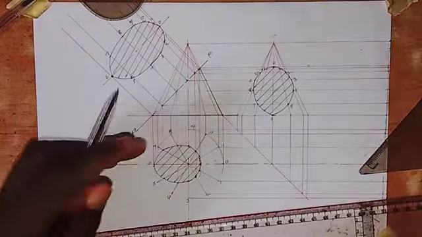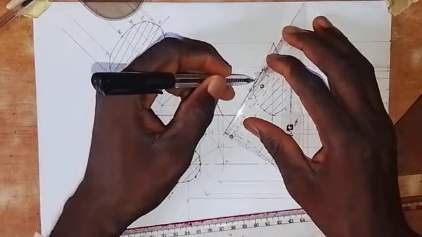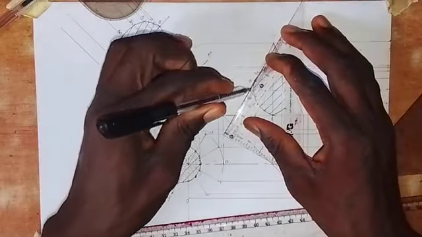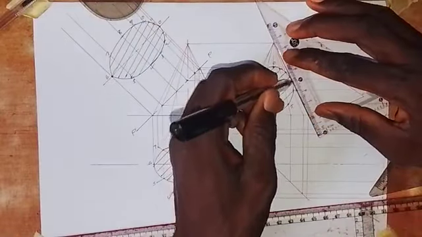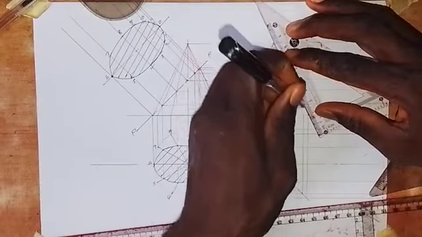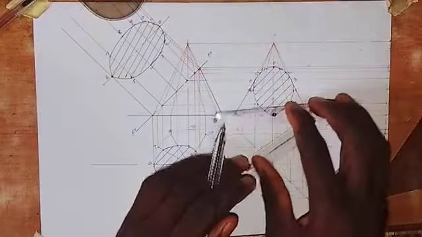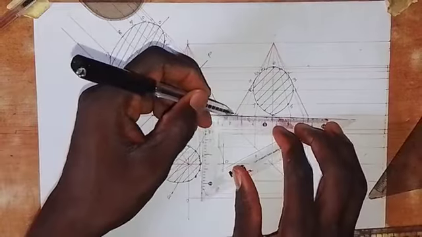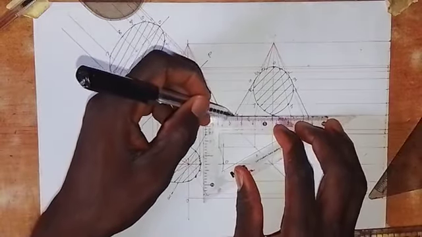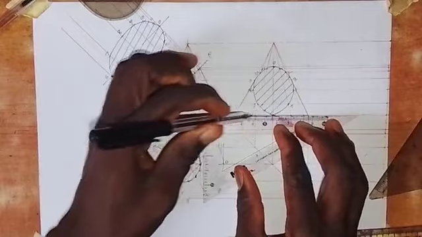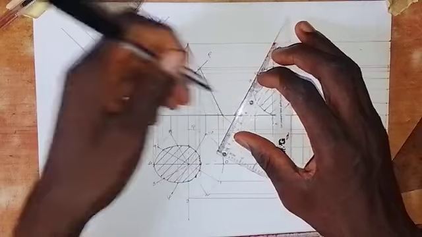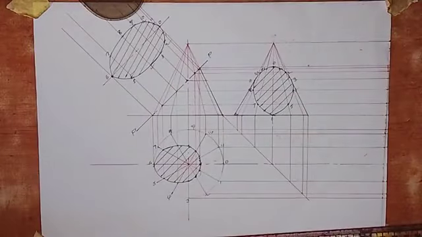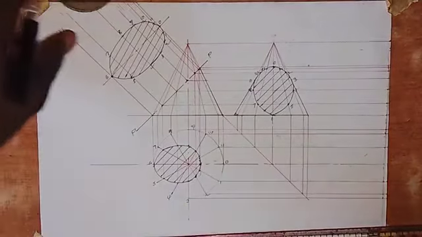Okay, so then we have to make this line a thick line from here to here, and also make this a thick line from here to here. We also make this a thick line from here to here. All right, so this is the end elevation. So it's as simple as we have done it here.